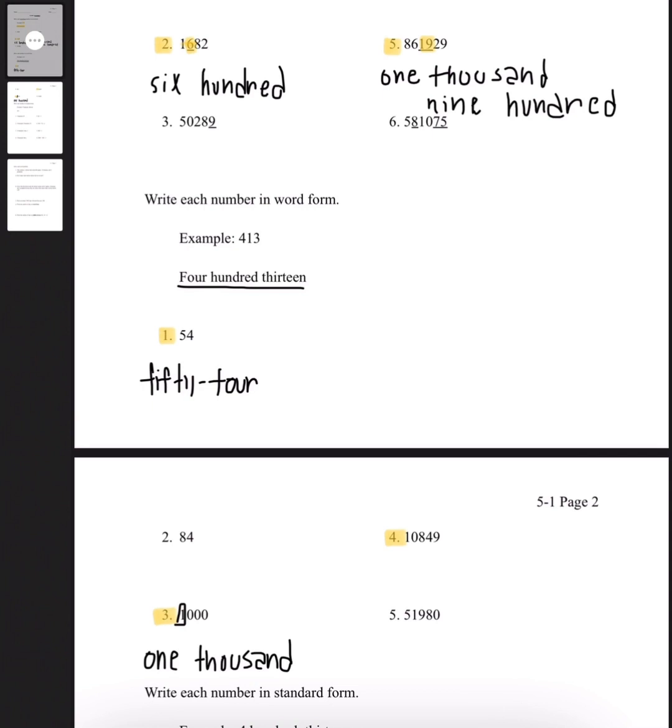And I'll give you guys an easy hack for how to know when a number is in the thousands place. For number 3, like the example, we know the 1 is in the thousands place if they have 3 things behind it. Here, it has 3 zeros behind the 1, so we know that's in the thousands place.